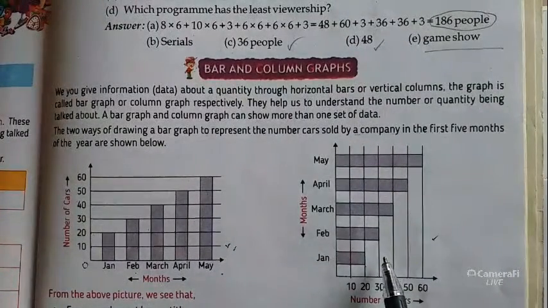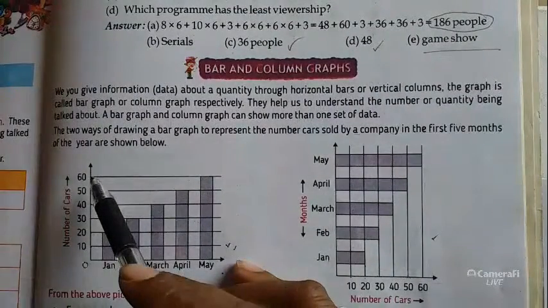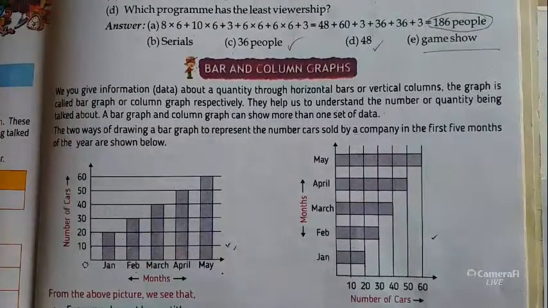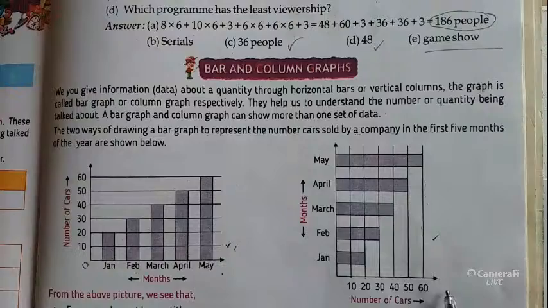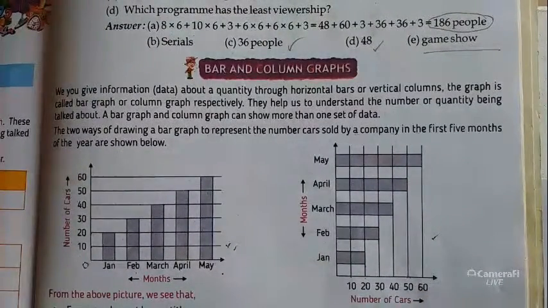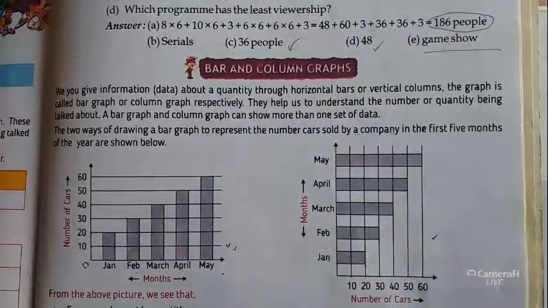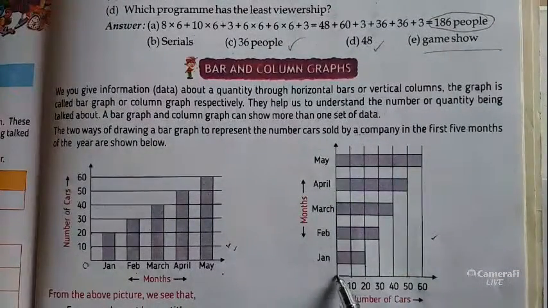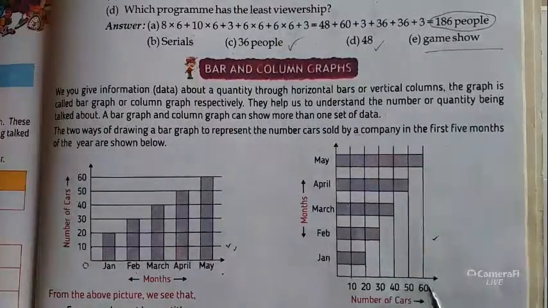Here in the bar graph we have taken the months along the horizontal line and the number of cars along the vertical line. Here we have taken the number of cars along the horizontal line and the names of the months along the vertical line: January, February, March, April, May. And the scales we have chosen here for the same distance are 10, 20, 30, 40, 50, 60.